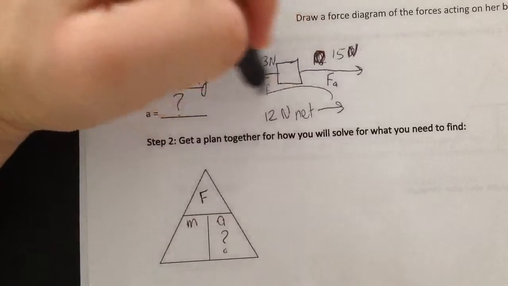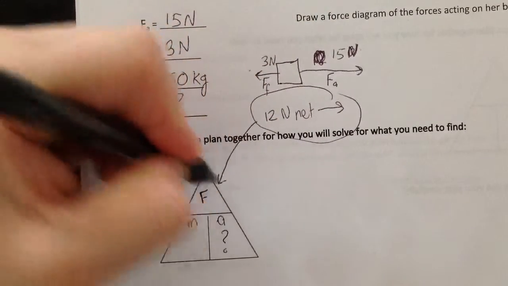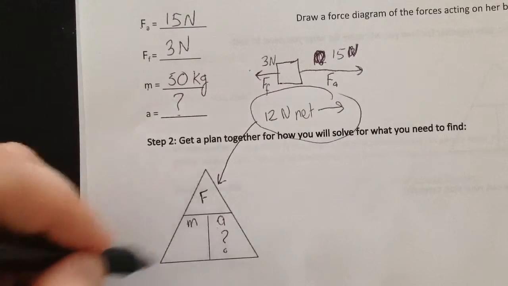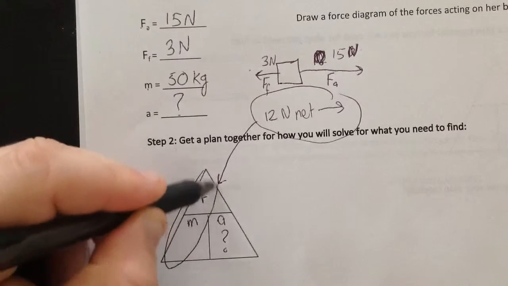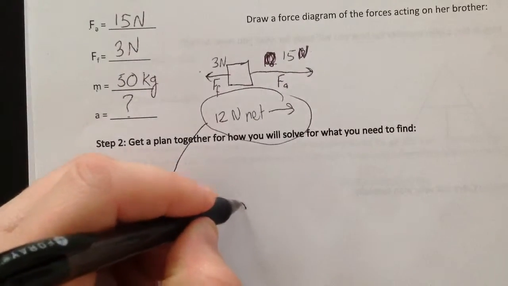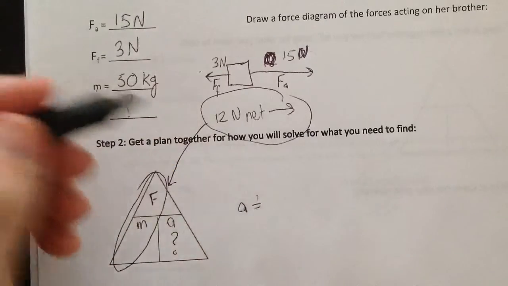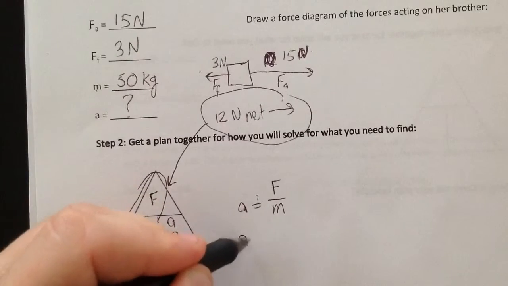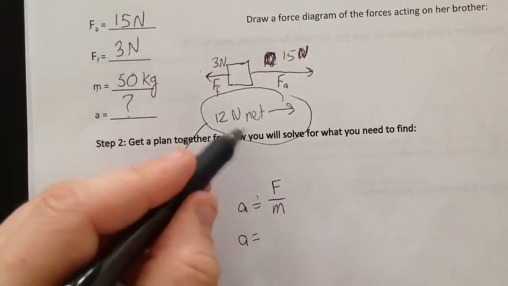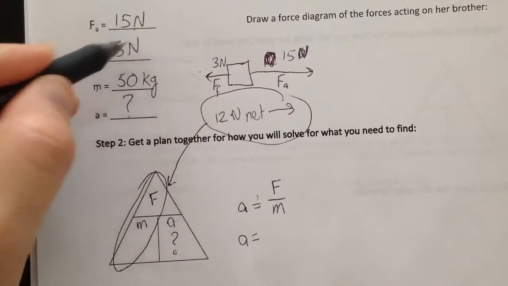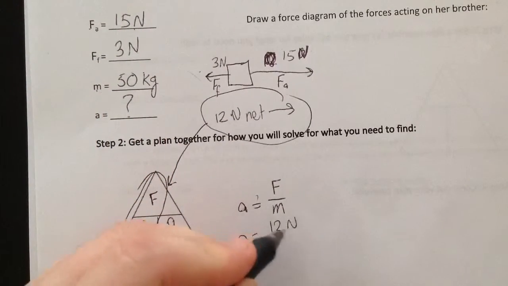Now we actually know what our force is. We already know what our mass is because it was given up above, and we're solving for the acceleration. So I'm going to circle what we know. The equation is going to look like this: a equals F, the force, divided by m. The net force we calculated up here, and we got the mass from the information right here. Force is 12 newtons divided by the mass, which is 50 kilograms.